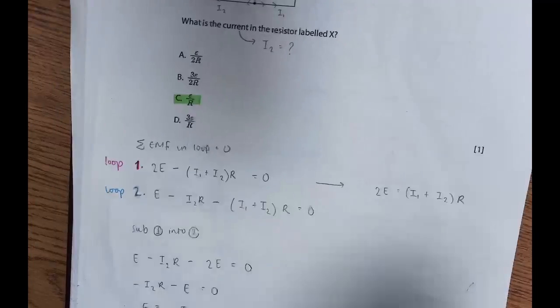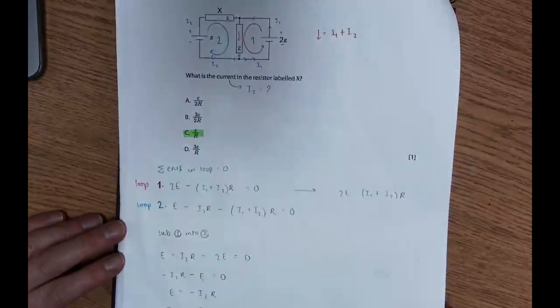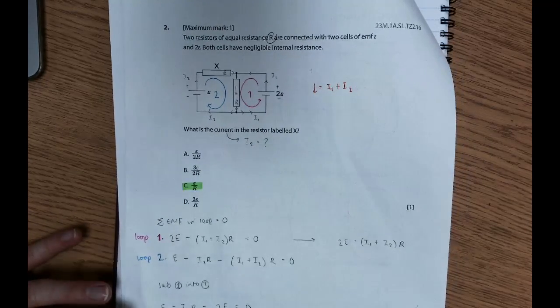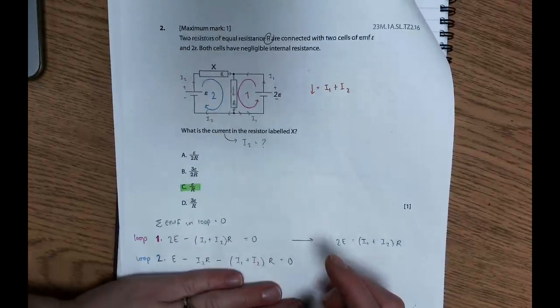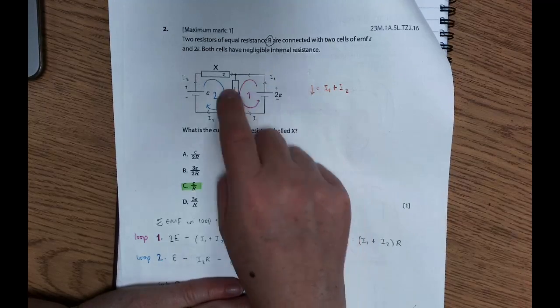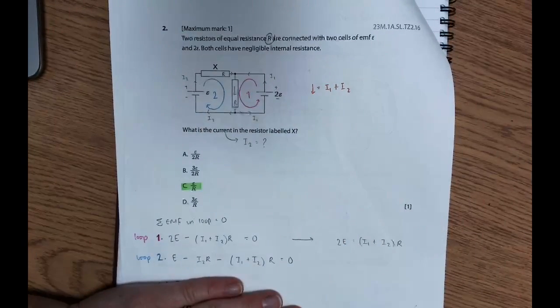Let's see if I can fit everything. This might be too much to try and do everything all at once. Right, let's see if I can just do this bit. So, I'm just going to look at the loops. I've labelled loop 1 as pink and loop 2 as blue.